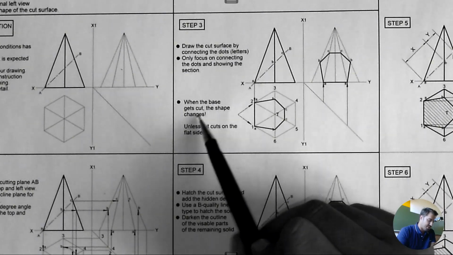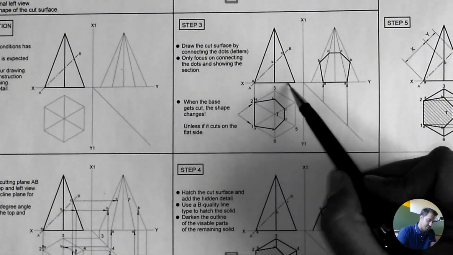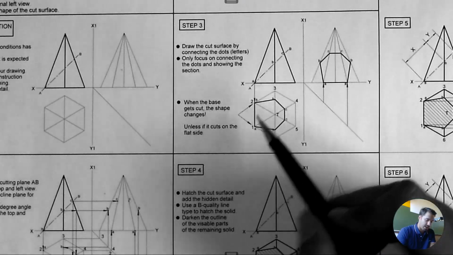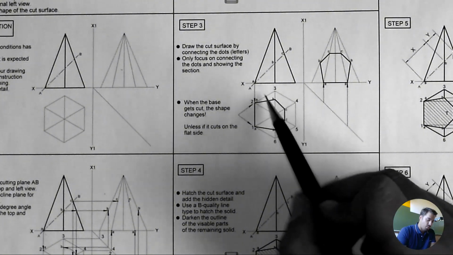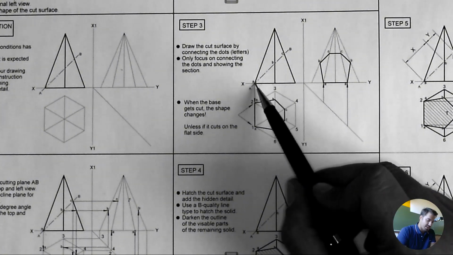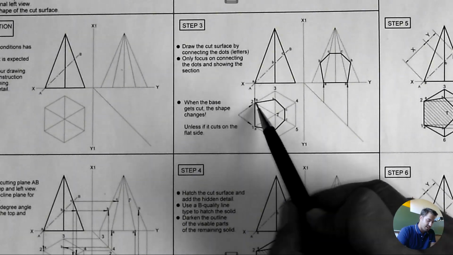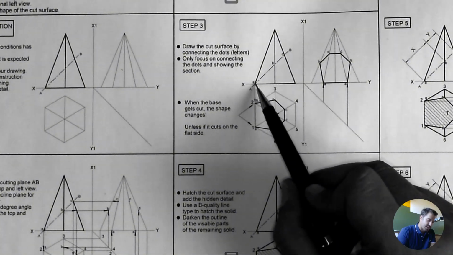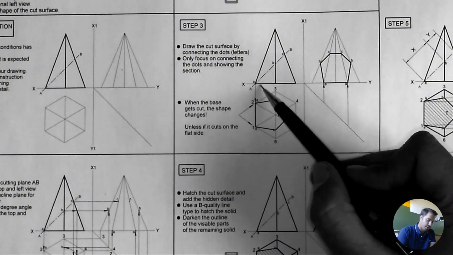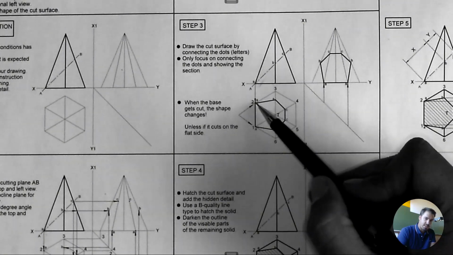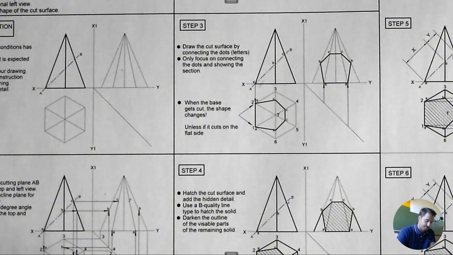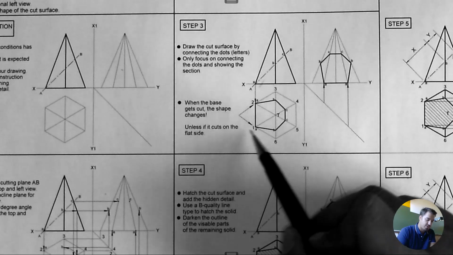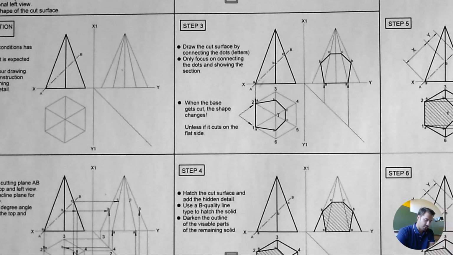When the base gets cut, the shape changes. So in this case, that is considered to be the base. The shape, hexagon, pentagon, octagon, square, triangle, it doesn't matter what the base shape is when it gets cut. So this, it just nips on the side, unless it cuts on the flat side. So here it cuts on the flat side, or if it cuts on the corner itself, it means that is not going to change. But if this inclined plane went through here, right, then it means this part would have been removed from your drawing. So if it cuts through the base, then it means the shape that you have here changes. So that's something to just take note of.